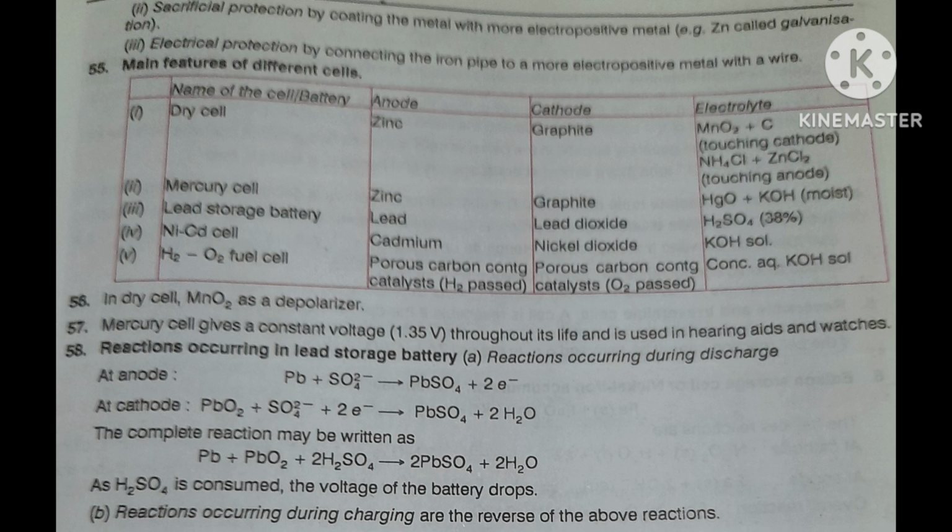The 2H comes from H2SO4, because 2 oxygens are there in PbO2, and obviously these 2 oxygens have to be used. That's why 2H2O, and in 2H2O, 2 oxygens and 4 hydrogens are required. So this reaction, PbO2 plus SO4 2- plus 2 electrons forms PbSO4 plus 2H2O.